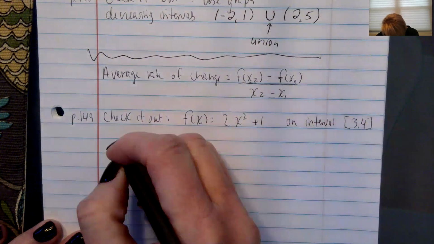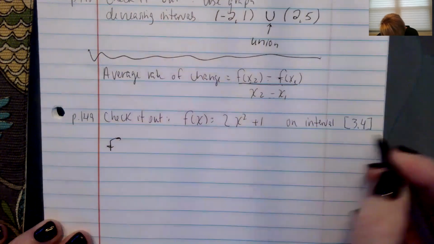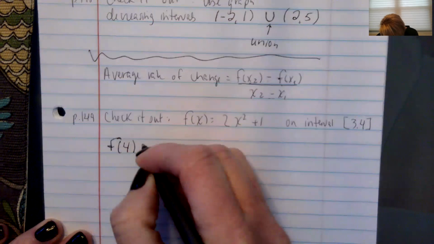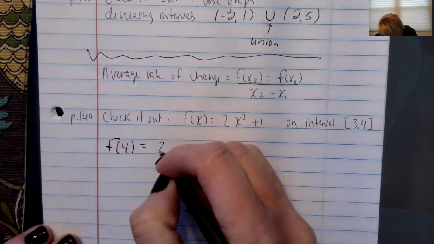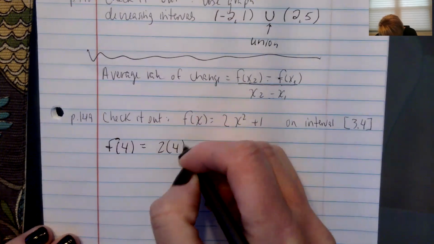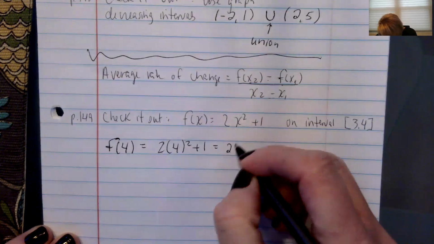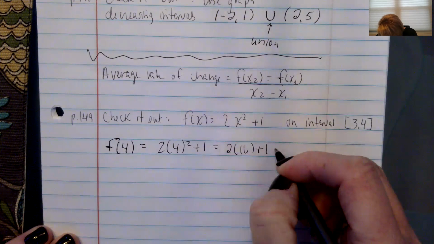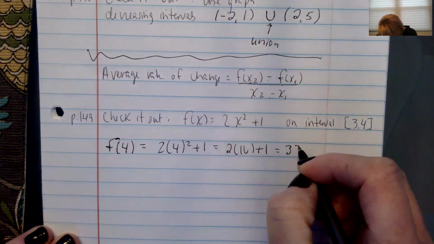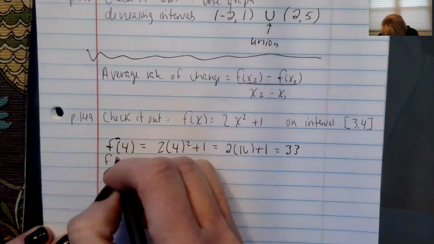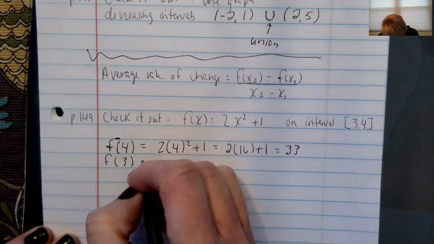So we need to find the function at 4, which we're going to put 4 in, and we'll get 2 times 16 plus 1, so 33. And then we also need to know the function at 3.